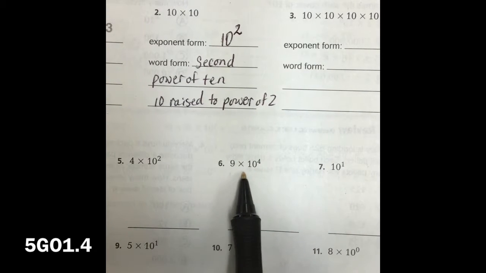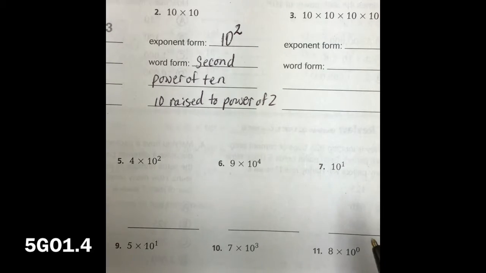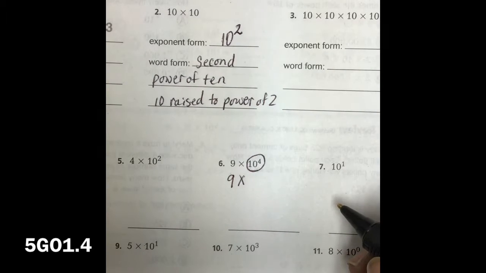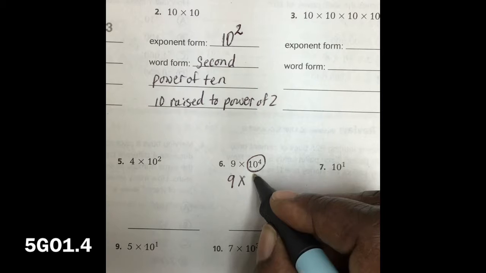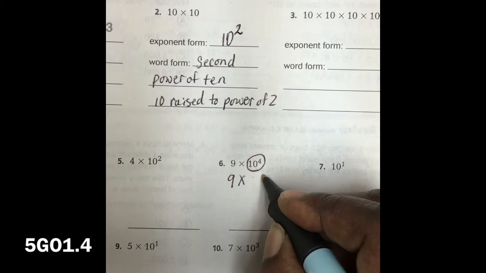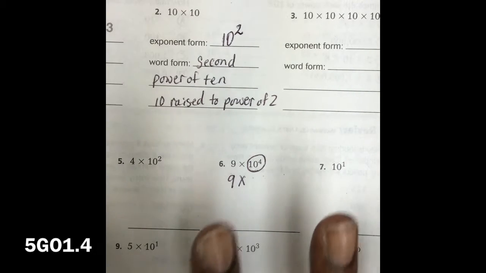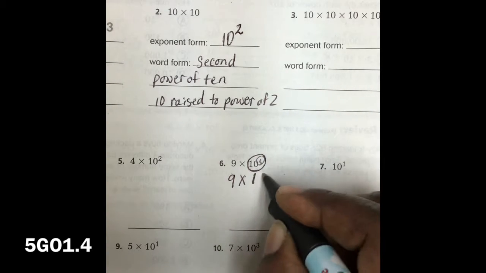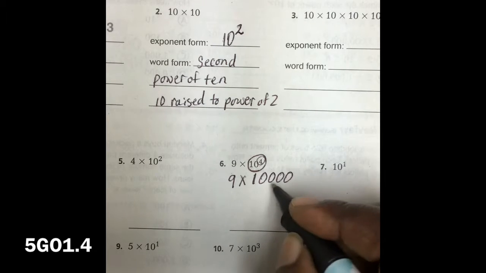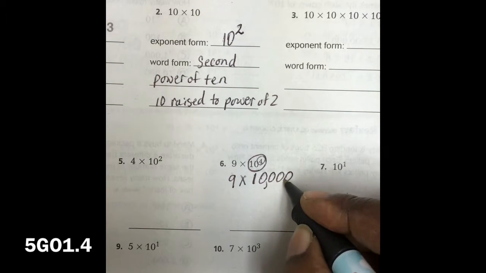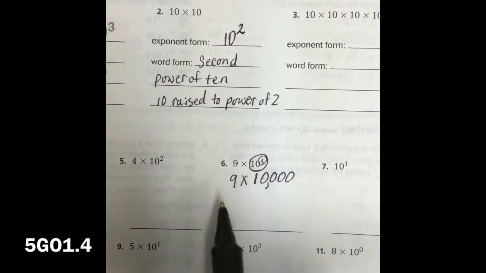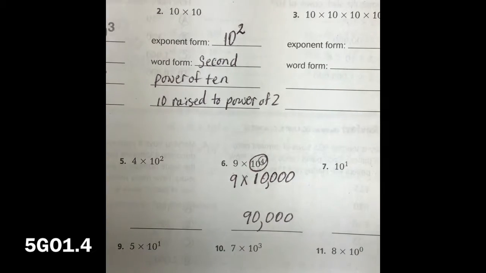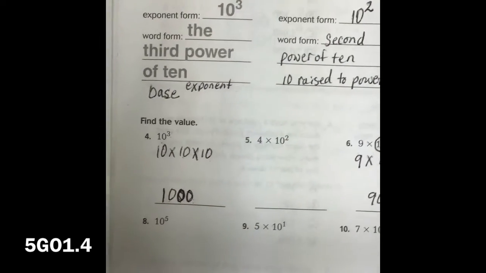On problem number 6, we have 9 times 10 to the power of 4. We're going to bring the 9 down, but we're going to work this out first. 10 to the fourth power. That is 10 times 10 times 10 times 10. That's 4 tens, okay? Therefore, this power of 4 will correspond with the number of zeros in our 10th power. Okay, 10 raised to the power of 4, we have 1, 2, 3, 4 zeros. And from there, 9 times 10,000 is 90,000. Okay, let's take a look now at number 8.